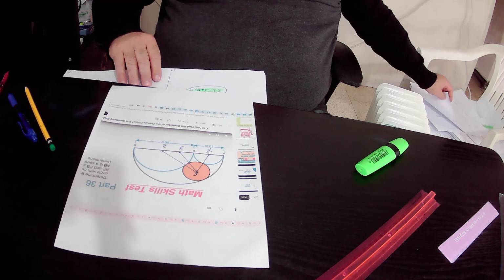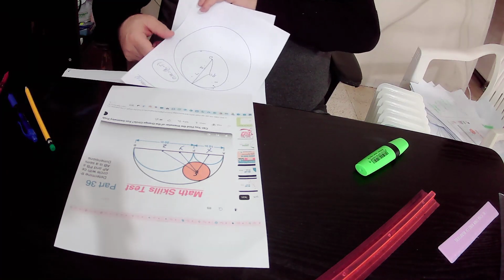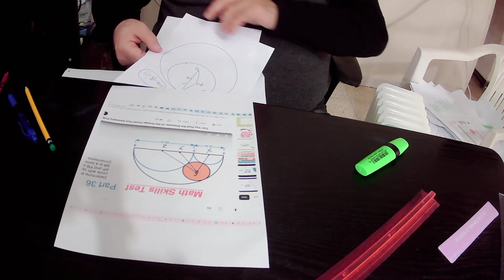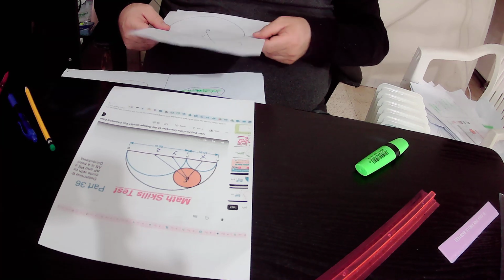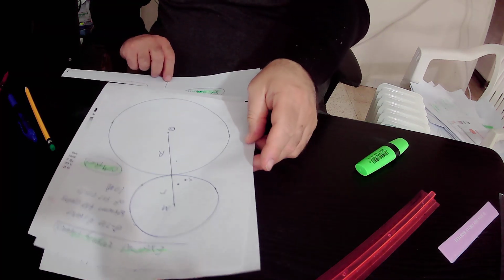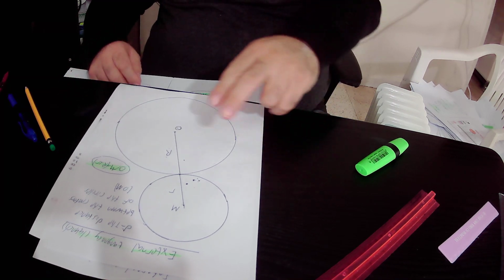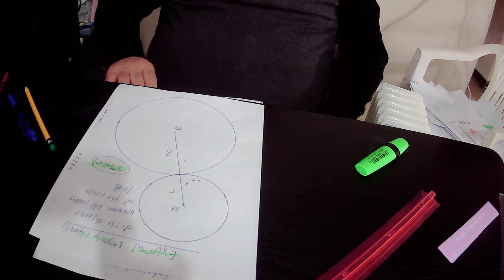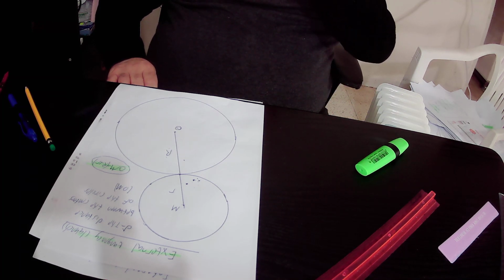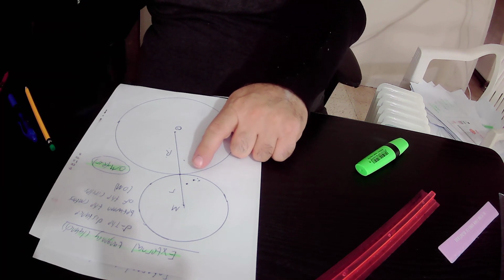I presented to you two new rules that are related to two circles that are tangent to each other at one point. We have two types of tangency between two circles. The first type of tangency is the external tangency, when the two circles are touching each other externally at this point.